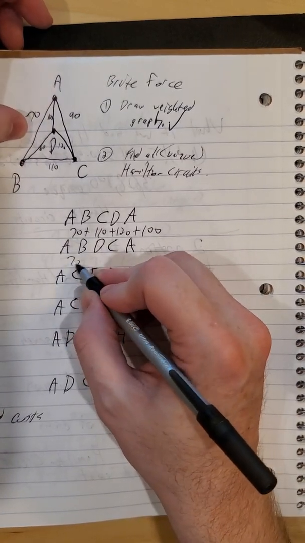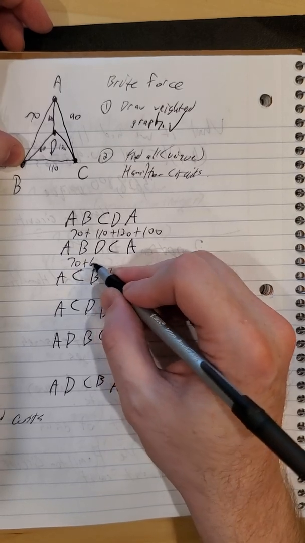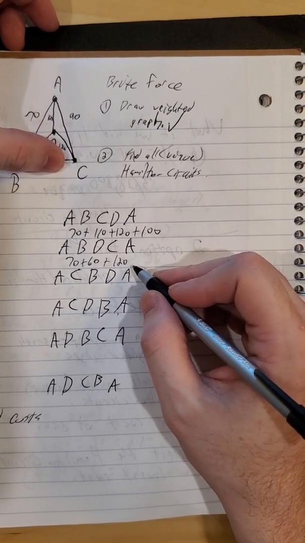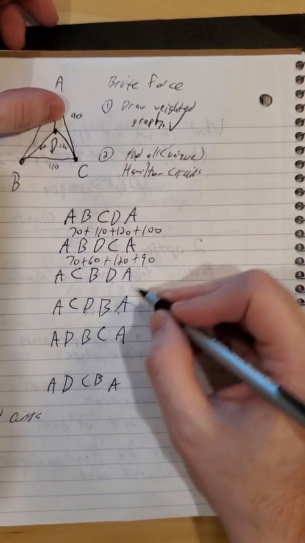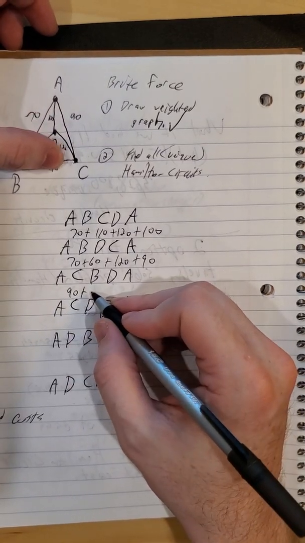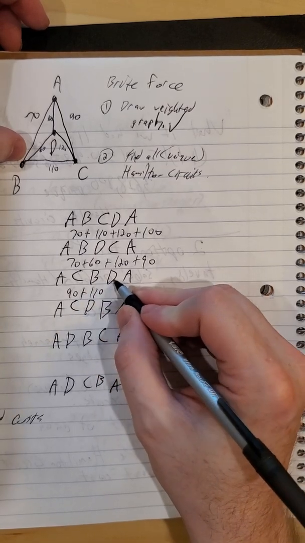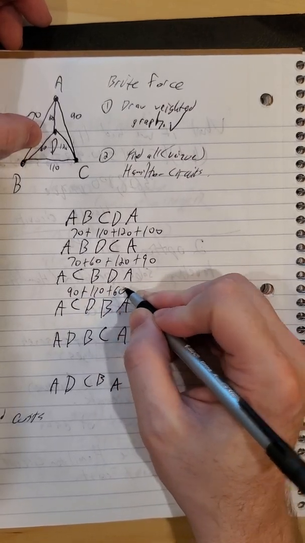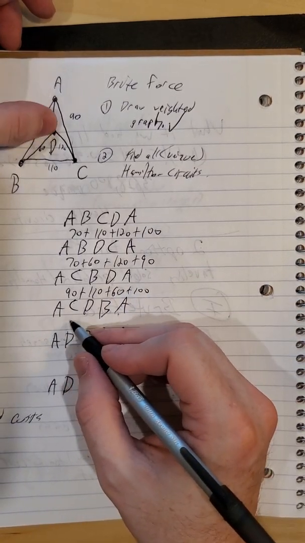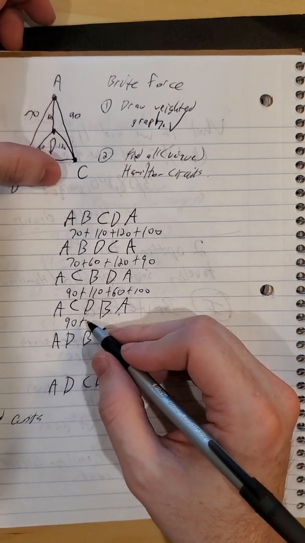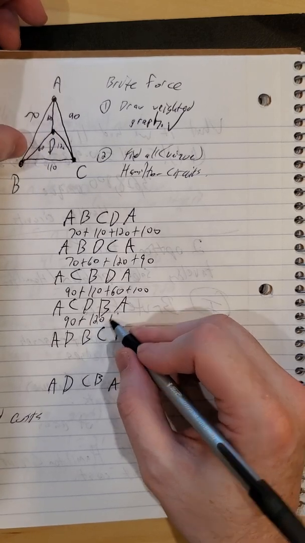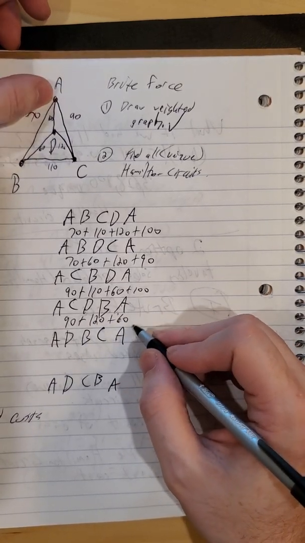A to B was 70, B to D was 60, D to C was 120, C to A was 90. A to C was 90, C to B was 110, B to D was 60, and D to A was 100. A to C is 90, C to D was 120, D over to B was 60, B back to A was 70.